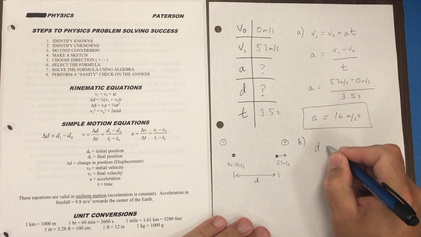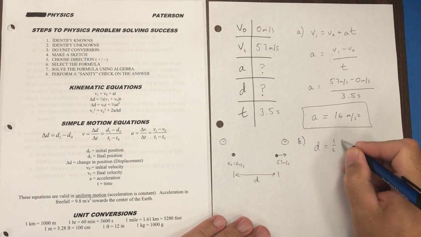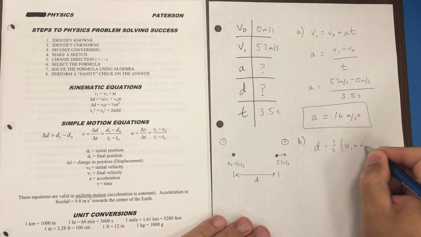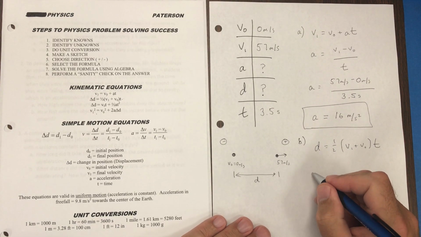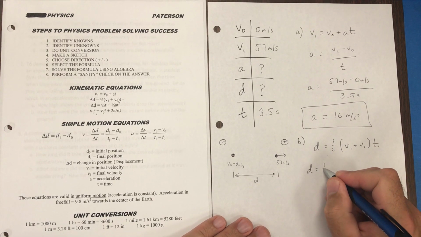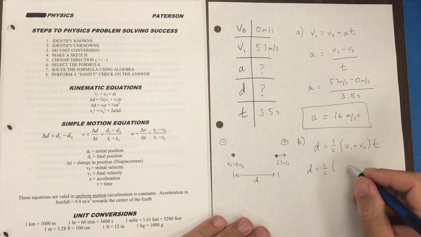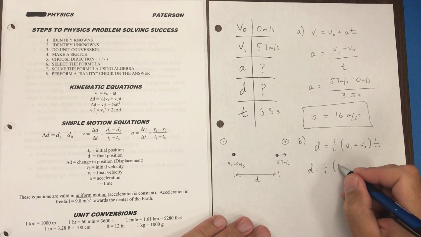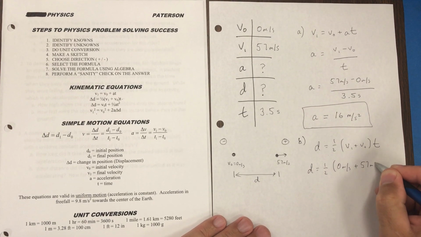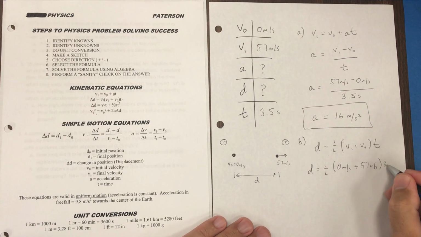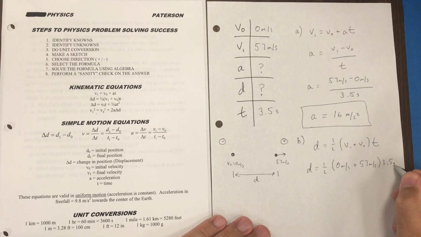And in that case, the displacement is half the sum of the velocities times time. And I just go ahead and do what they refer to sometimes as plug and chug. But basically all I have to do now is work out my math. And if my math works out correctly, I'm good to go.